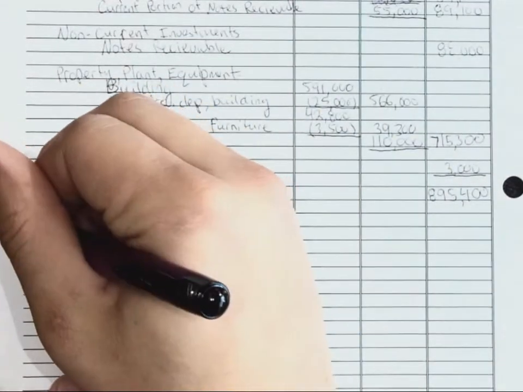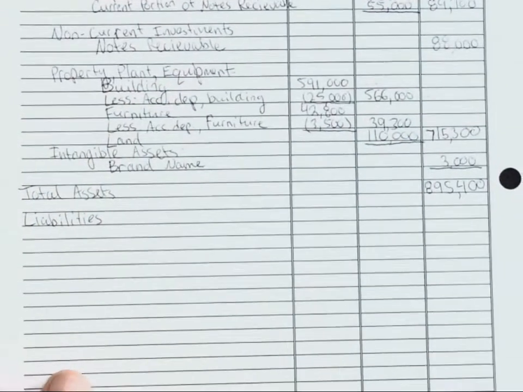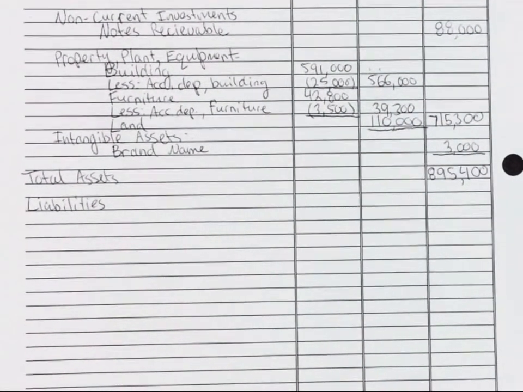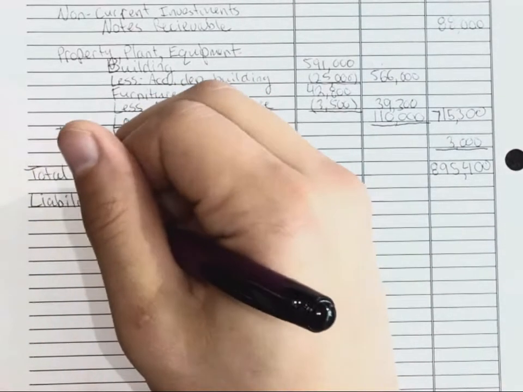Go into our liabilities. What is the first category of liabilities? Current liabilities.